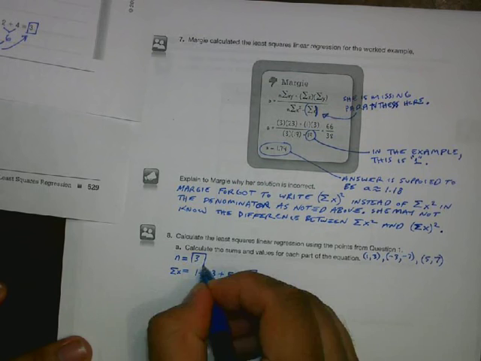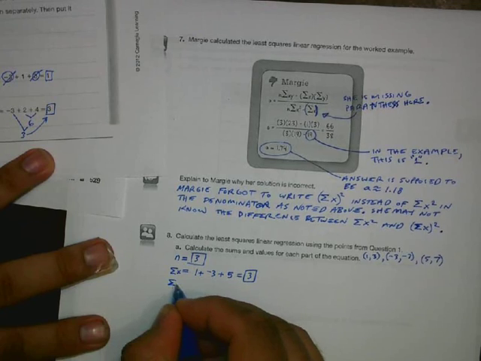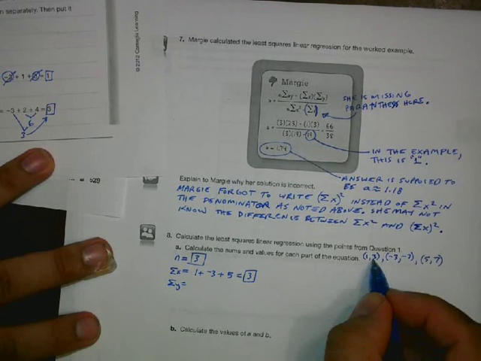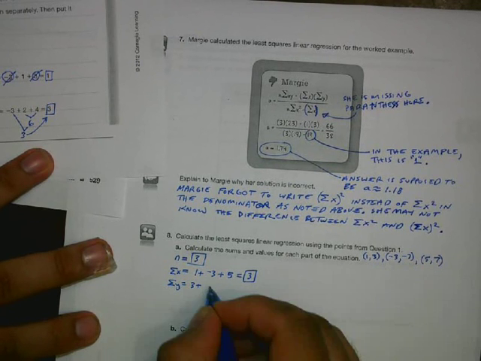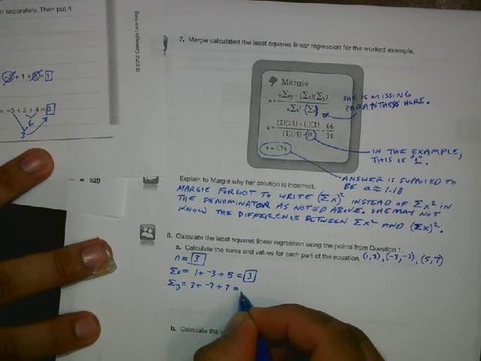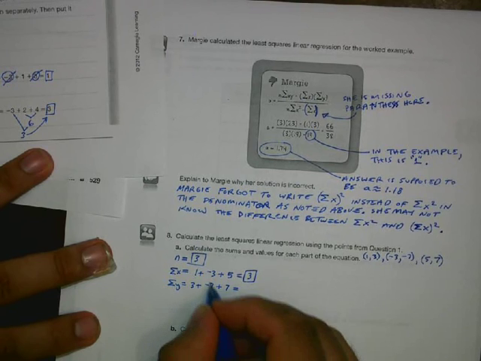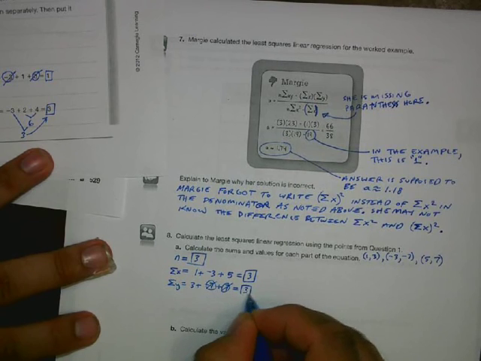For n, I got a 3. The next one is summation of y. See right there, summation of y. That's the next one on the list. So my first y is a 3. Because it's a sum, we're adding. My next y is -7. My next y is 7. So these two are going to cancel each other right here. Bam, they just cancel each other out. +7 and -7 equals 0. And then all we have left is 3. So there we go.